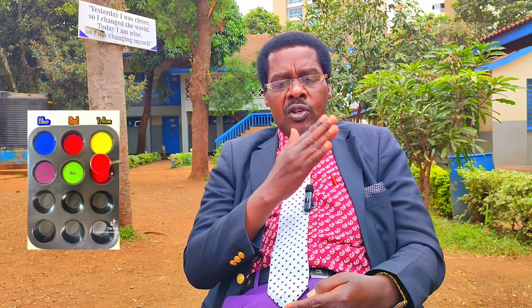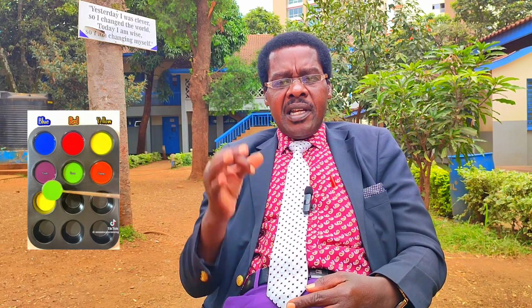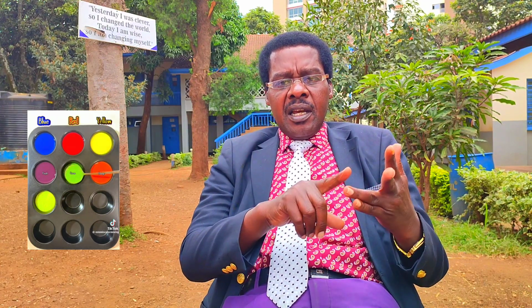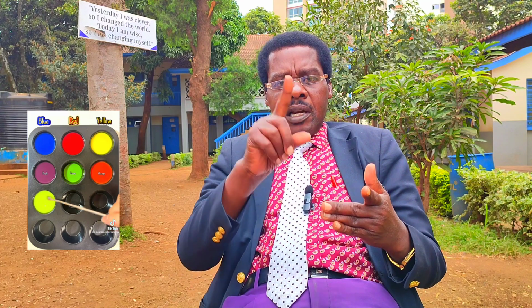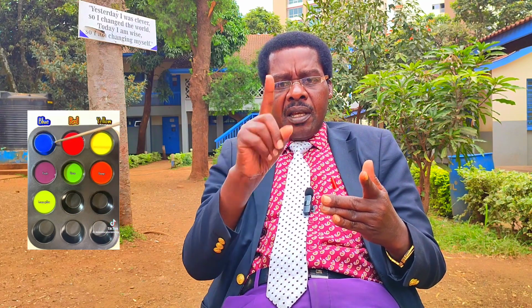When you mix yellow and blue, you get a secondary color by the name green. When you mix red and blue, you get a secondary color by the name purple or violet. So secondary colors are three in number. These are orange, green, and purple. And remember also, as you watch me, purple is also referred to as violet.